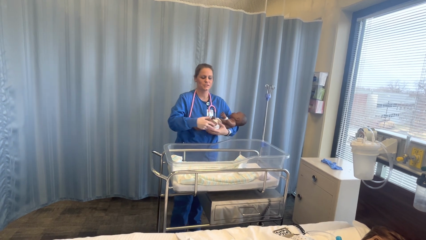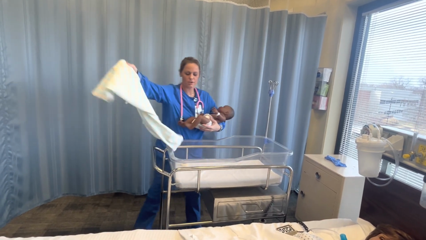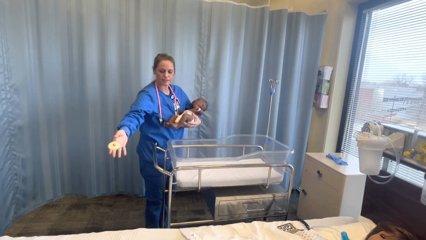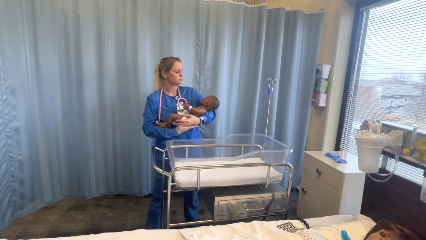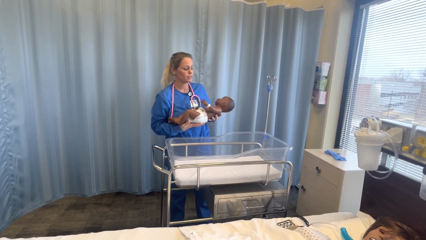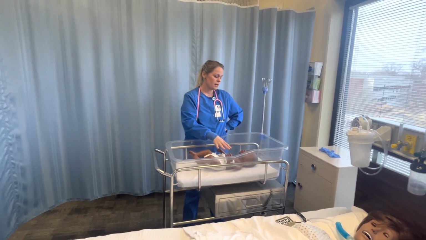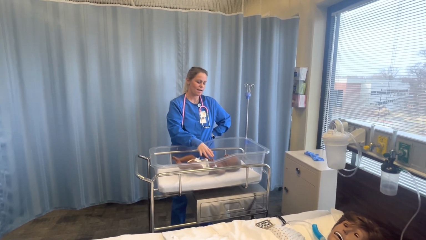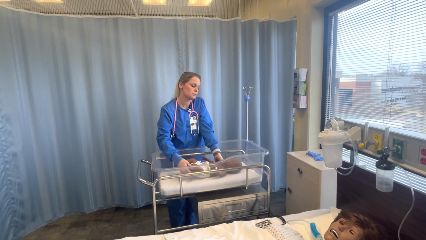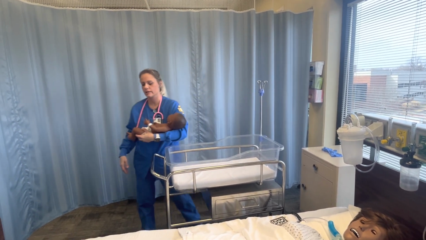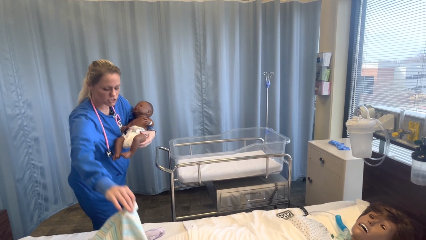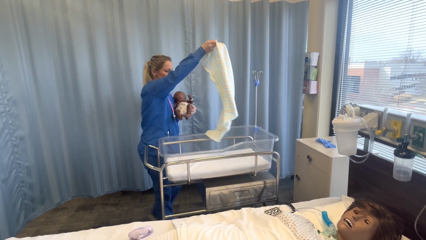So I'm gonna take this out before I did the measuring. I did not weigh it. So I'm gonna zero out the scale, place the baby down, make sure that you have your hand over it, and 7 pounds 6 ounces. Perfect. Document. Take the baby back, and then I'm gonna swaddle the baby because we're done with our assessment.